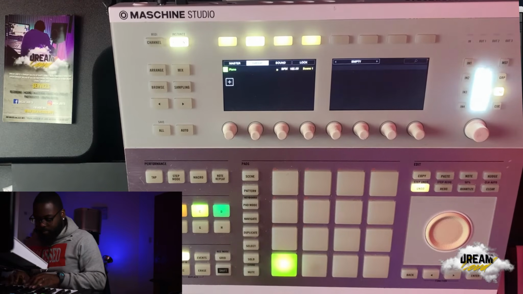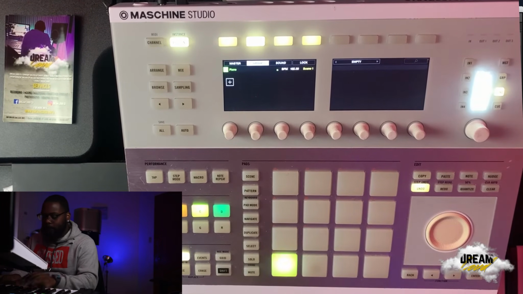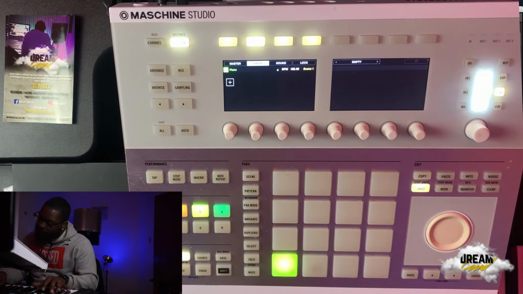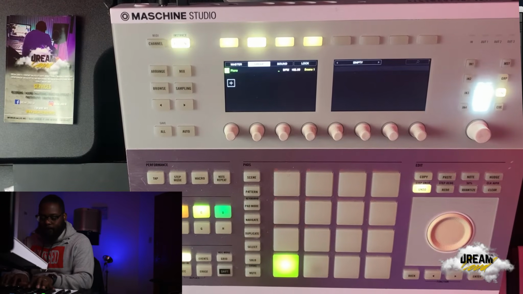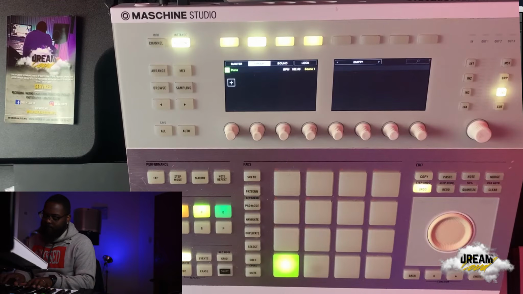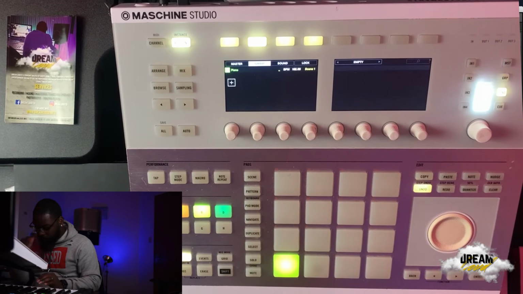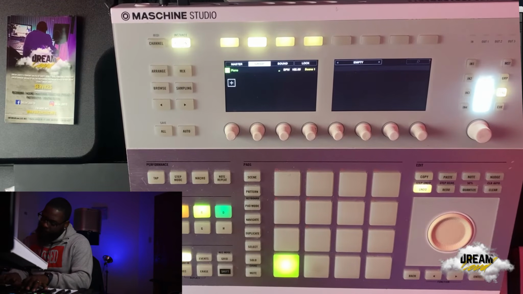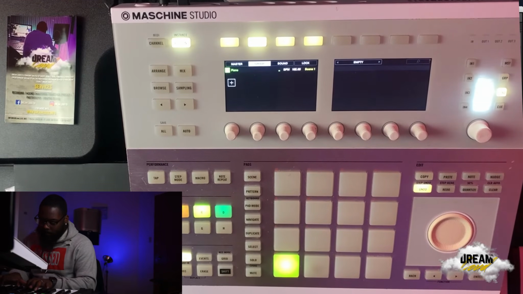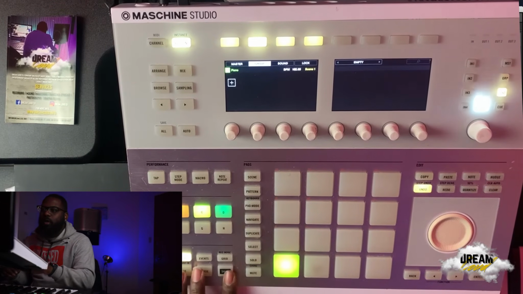Messed up my camera. All right, so cool. Now I got that.